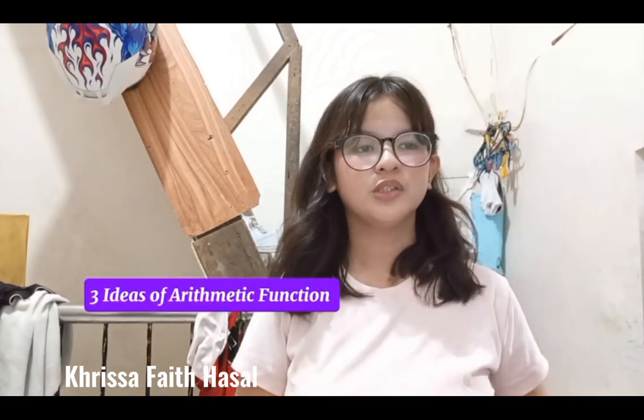What is an arithmetic function? It's like a tool of exploring numbers. An arithmetic function takes a positive whole number like 1, 2, 3, and so on and so forth, as input and gives you back a complex number as output, which could be a regular number or involve imaginary parts. Now, there are 3 ideas of arithmetic function.